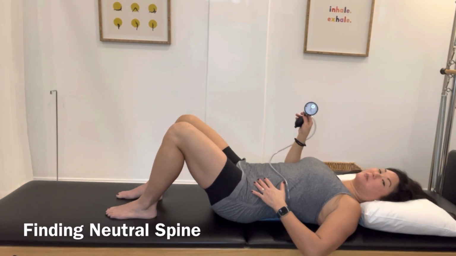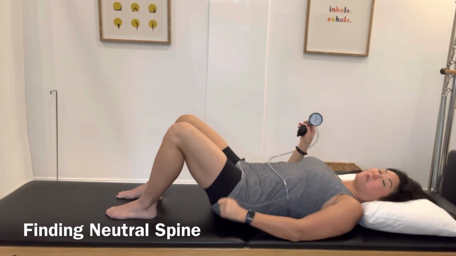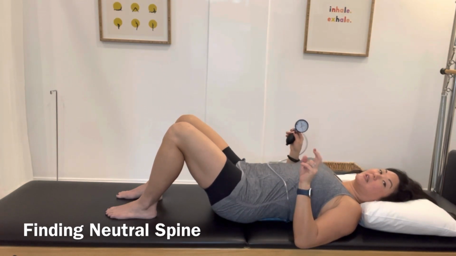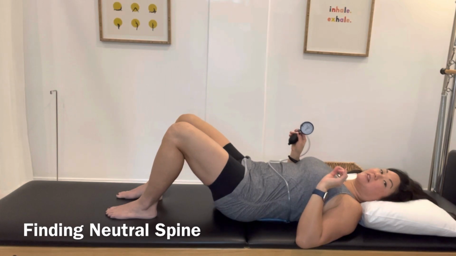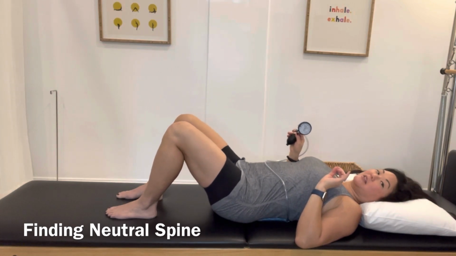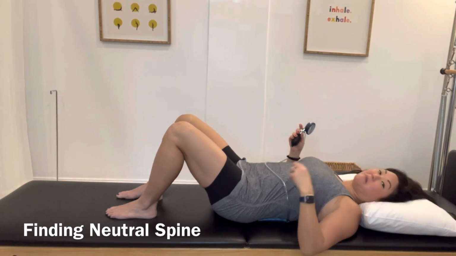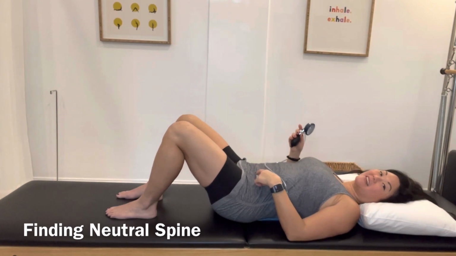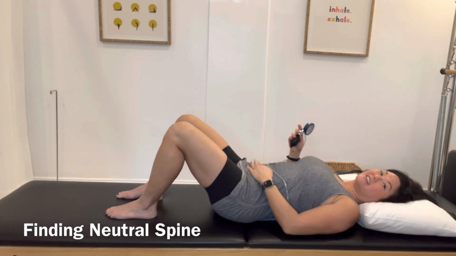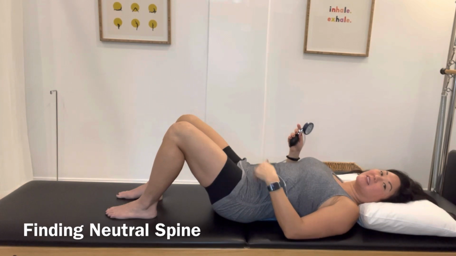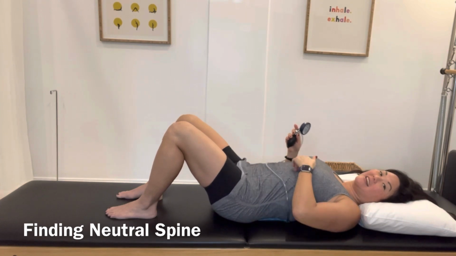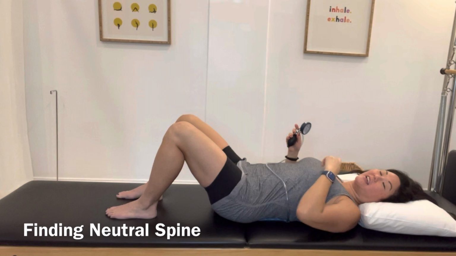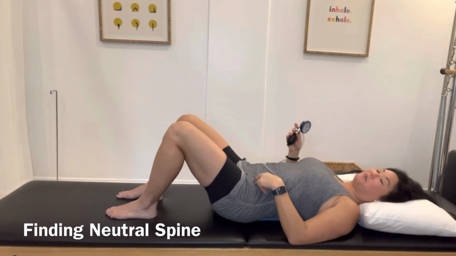So my neutral spine is the exact middle point between the two extremes of posterior pelvic tilt and anterior pelvic tilt. It's right in the middle, but that means that my abs have to be active. I'm really working hard to keep my transversus abdominis, pelvic floor, and diaphragm, because I'm breathing and talking, and my lower back muscles on.